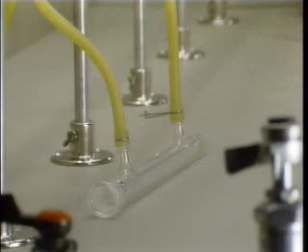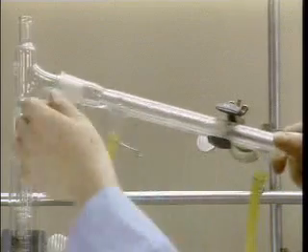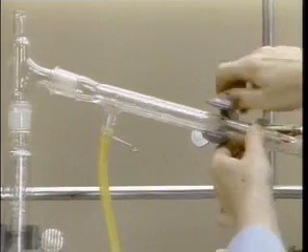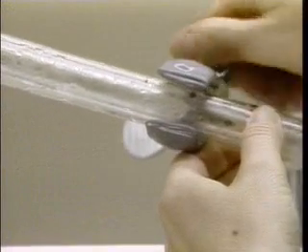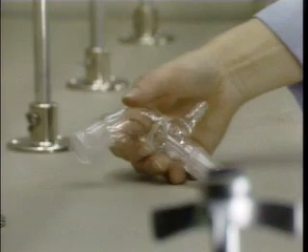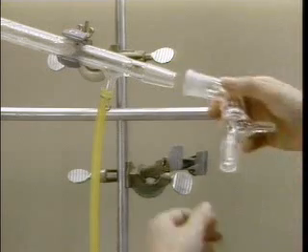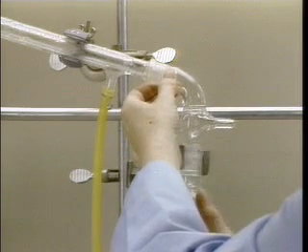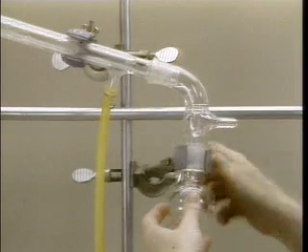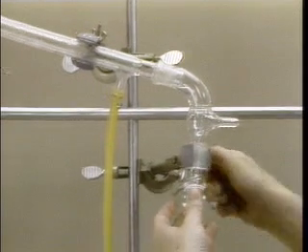Next, the condenser is attached to the distillation head and clamped loosely to another support stand. The condenser should rest on the bottom of the clamp so that the clamp can be tightened from the top when the final adjustments are made. An adapter is used to lead the condensed material to a collection vessel. This adapter is also loosely clamped during the initial setup of the apparatus.